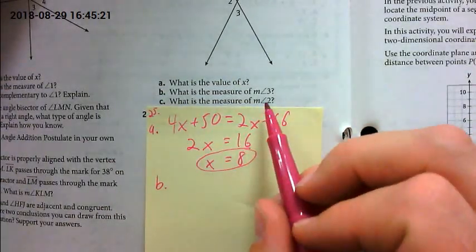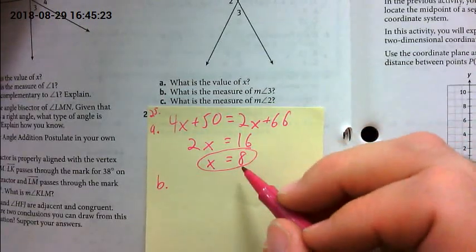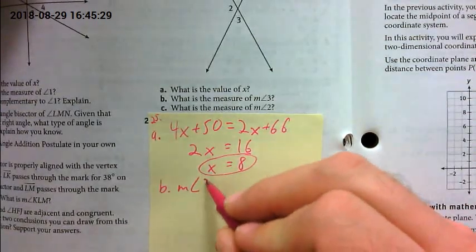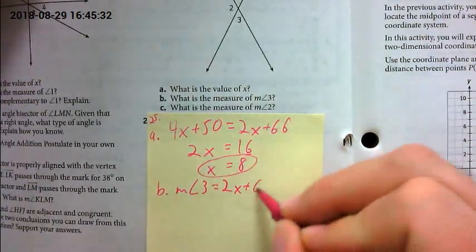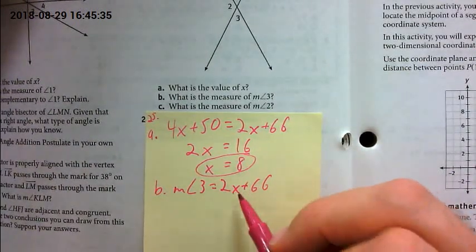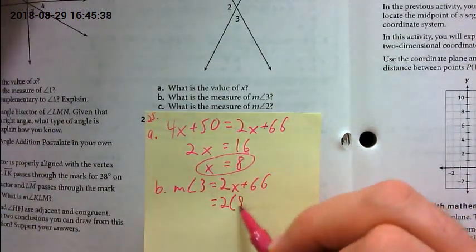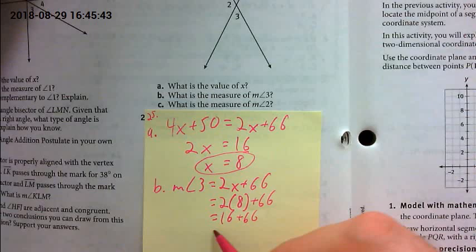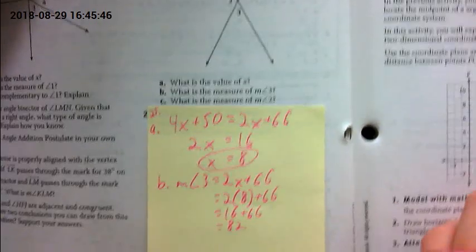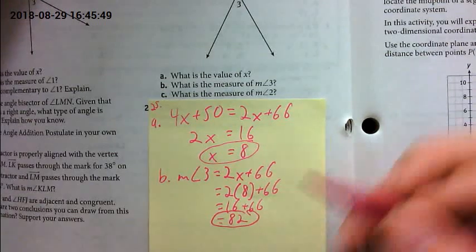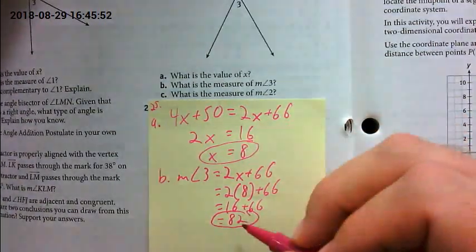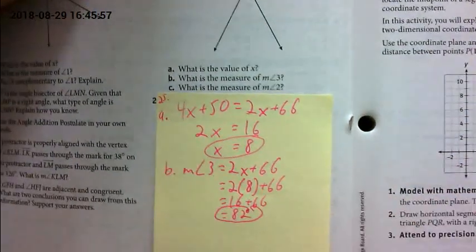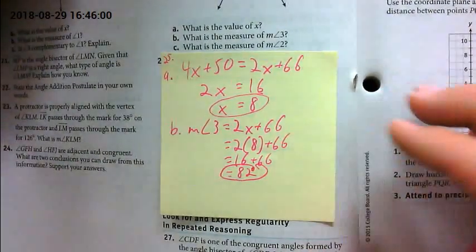Then for part B, what is the measure of angle 3? Well, we need to take that and plug it back in. We have the original equation up top. So measure of angle 3 was equal to 2x plus 66. So we're substituting in the 8 for the x. So 2 times 8 plus 66. That's 16 plus 66, which is 82. So that's the second answer. Now, this answer should be in degrees because it's actually an angle measure. Again, if you're giving the measure of an angle, it should be in degrees.